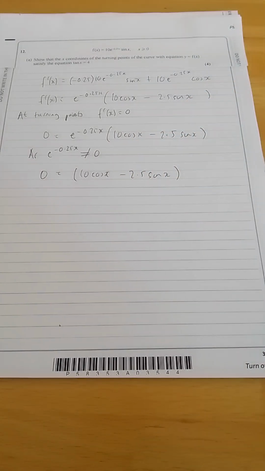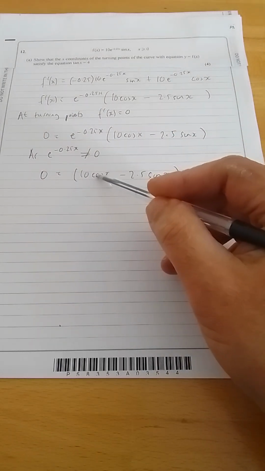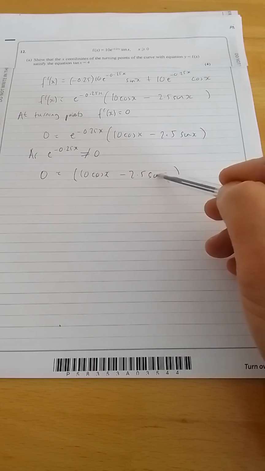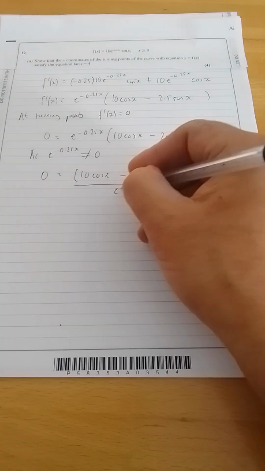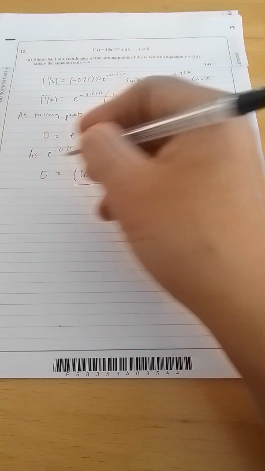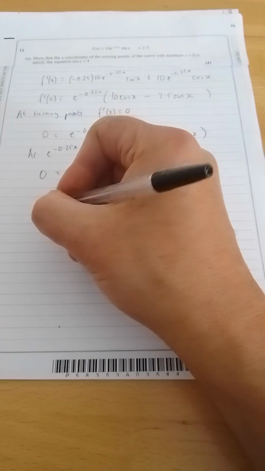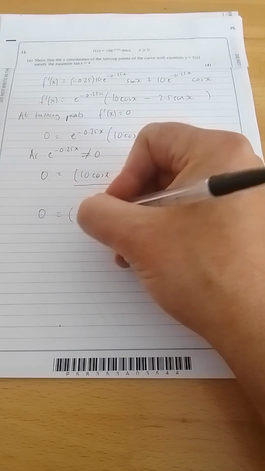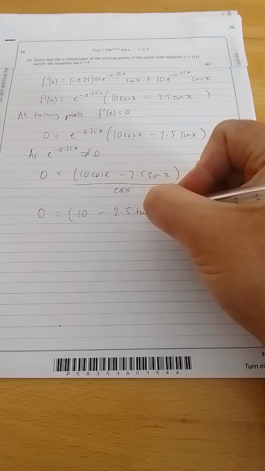Now what we want to do is divide both of these by cos x to get us a tan x, because cos x divided by cos x will just be 1, and sine x divided by cos x will be tan x. So if we divide the whole thing by cos x, and we can also divide the left-hand side by cos x, which is still 0, we will now end up with 0 is equal to 10 minus 2.5 tan x.